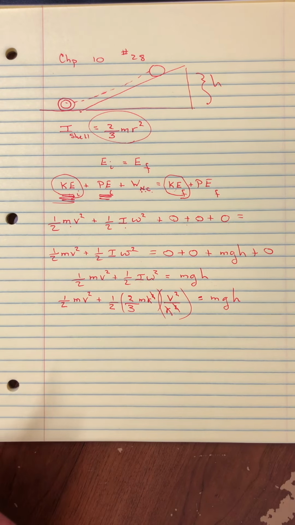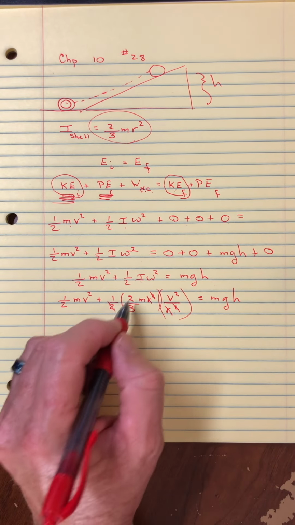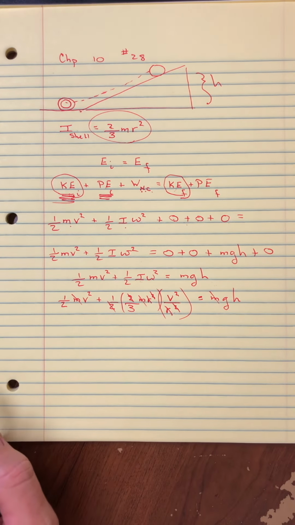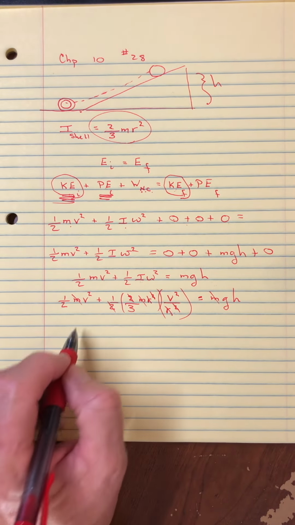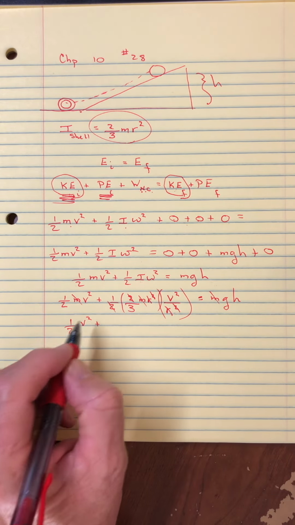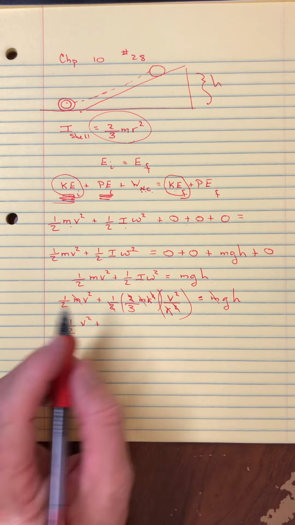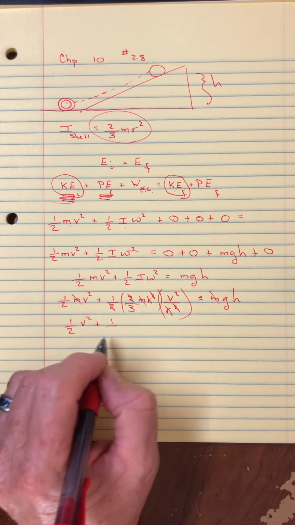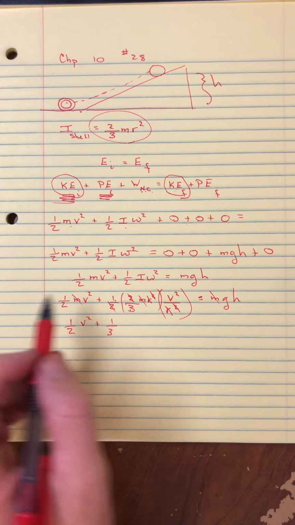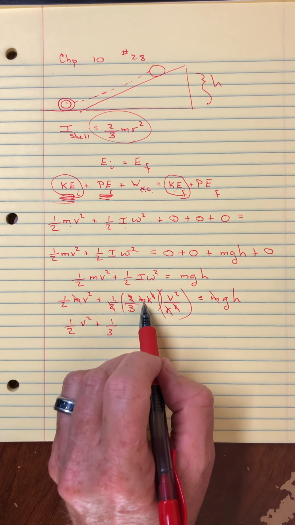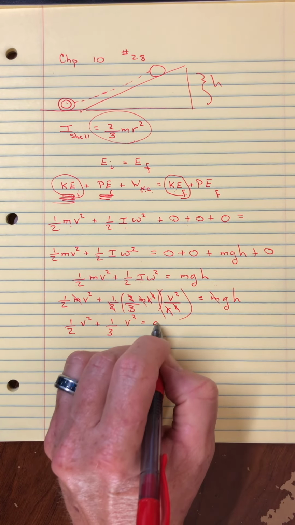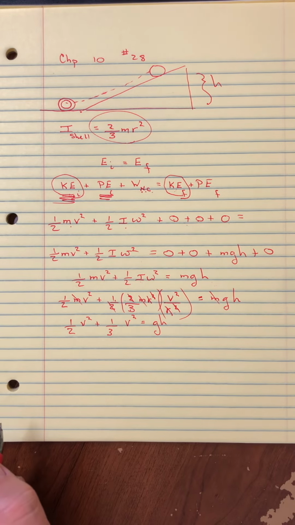Okay. There are some other neat things that cancel off. Right away I see a 2 canceling off, but another big one is there's an m in every term. That cancels off. So if I simplify what I have so far, I have a 1/2 v squared here. It looks like I'm also left with a 1/3. That cancels v squared. And then a g, and then an h.